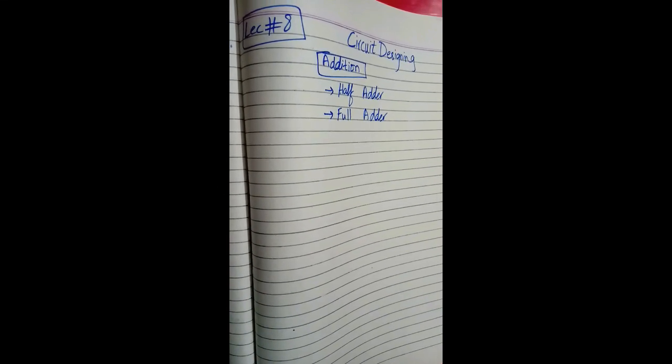Bismillahirrahmanirrahim. The next topic of our course Digital Electronics, this is our lecture 8 basically. Now we will study the addition and subtraction. In addition we will have half adder, full adder, and in subtraction we will also have half subtraction and full subtraction. So we are starting our topic with half adder.